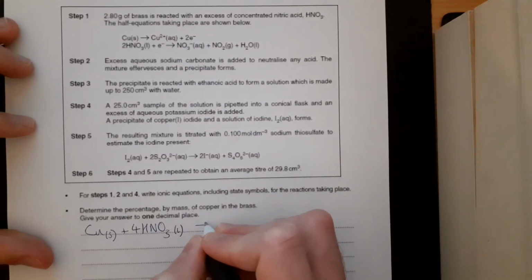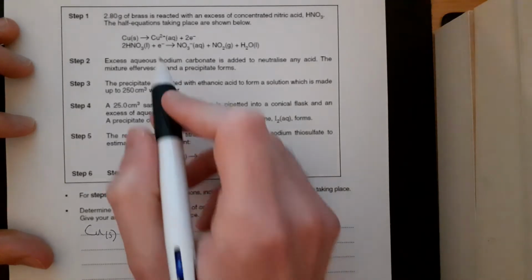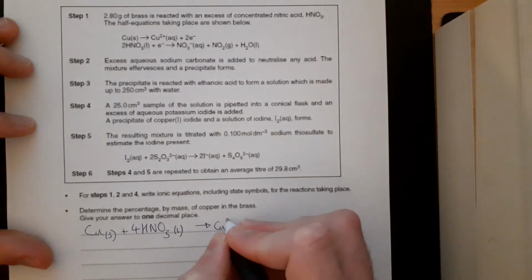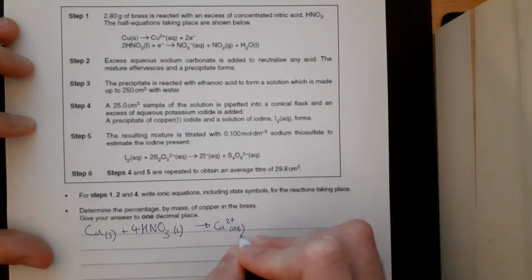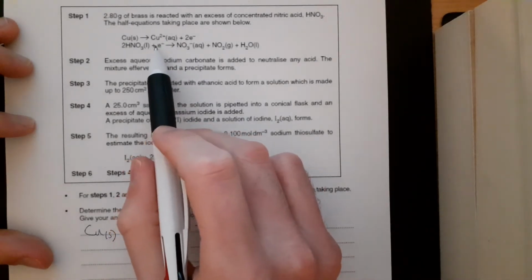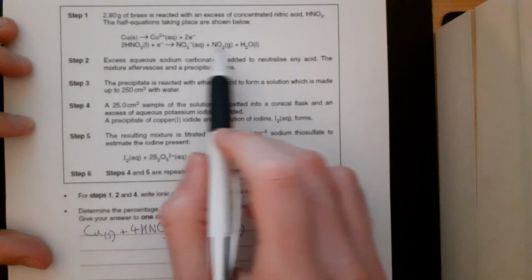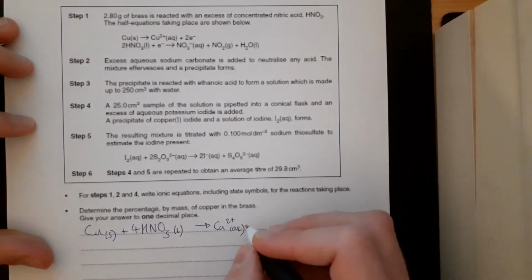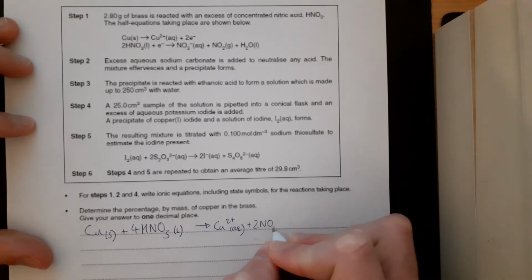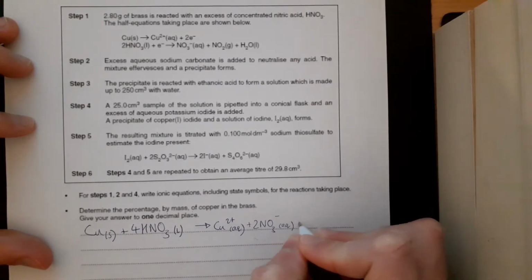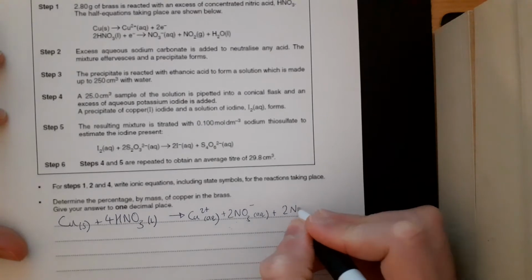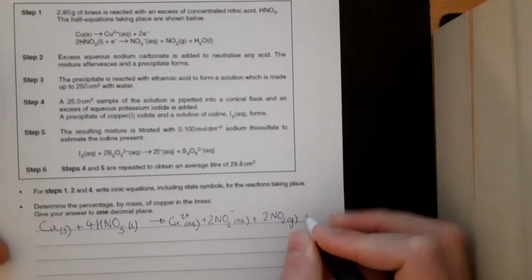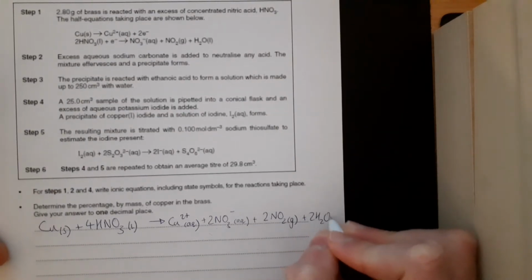It's just copper and nitric acid. And then what it's going to make is it's going to make the Cu2+ ion. It's going to make all of this lot then multiplied by 2, because we multiplied this equation by 2, didn't we? So it's going to make 2NO3 minus. It's going to make 2NO2 gas, and it's going to make 2H2O. So that is our step 1. Let's just make that clear for the examiner.